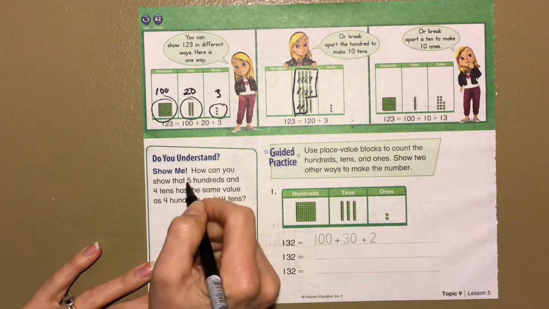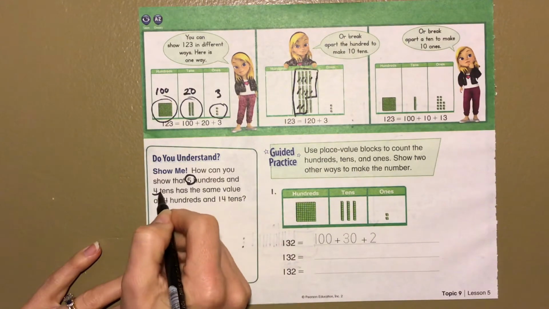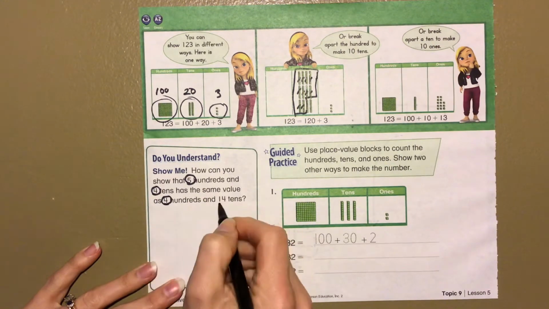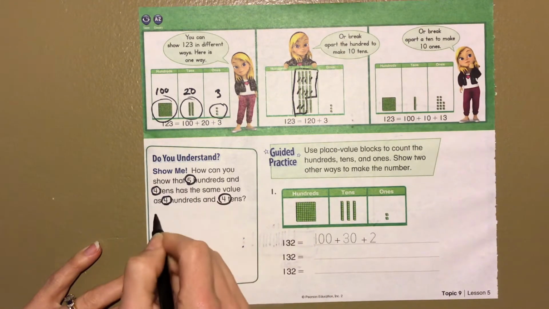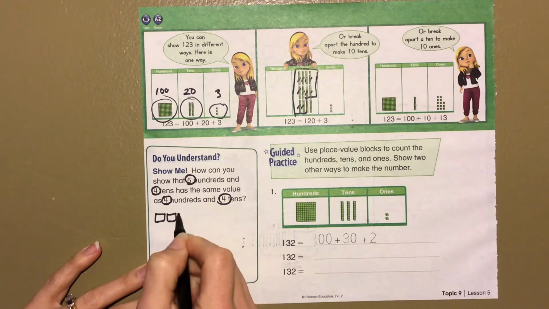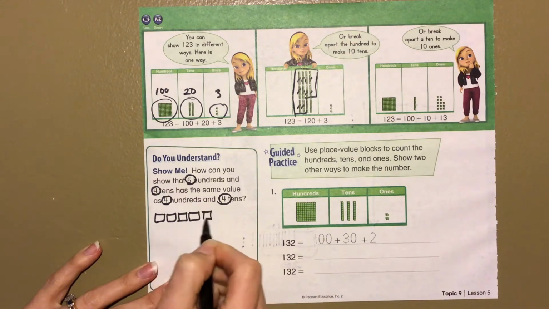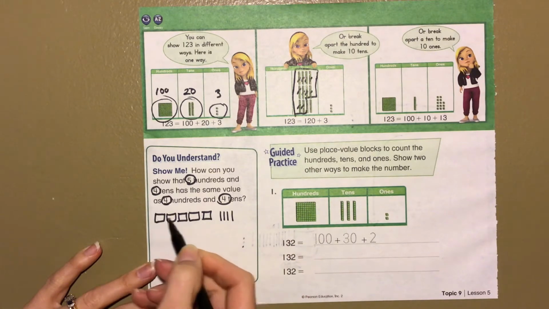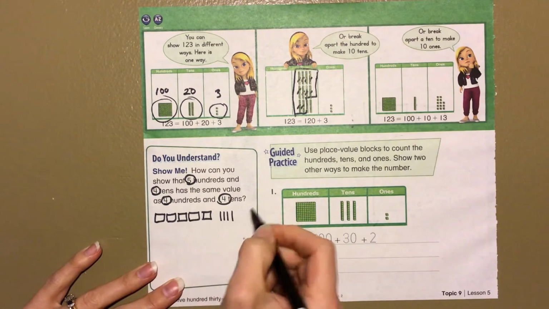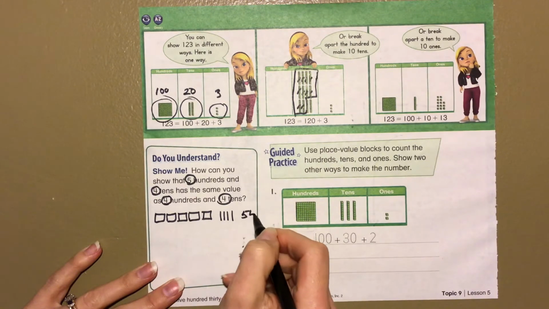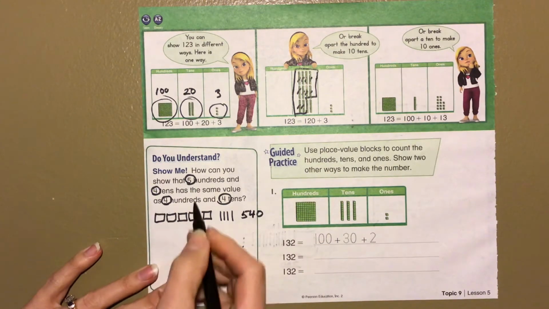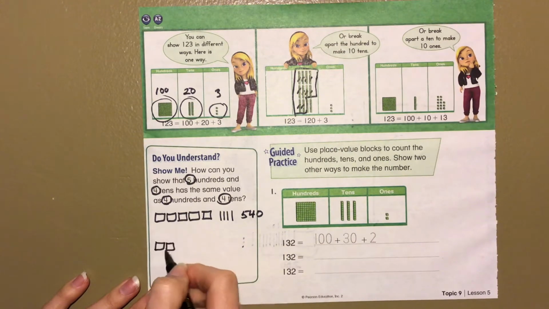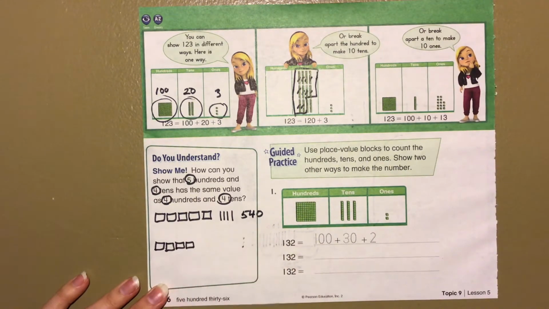How can you show that 5 hundreds and 4 tens is the same as 4 hundreds and 14 tens? So I'm going to do 5 hundreds. 1, 2, 3, 4, 5, and 4 tens. 1, 2, 3, 4. So that's 510, 20, 30, 40. So that's 540. Now, this next one says, let's see, 400s. 1, 2, 3, 4, and 14 tens.